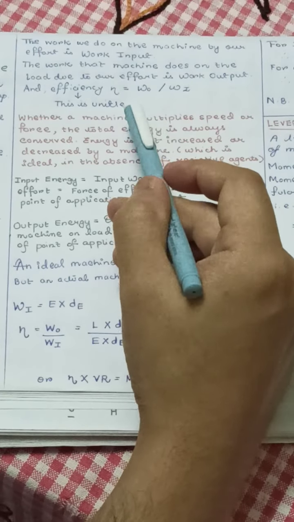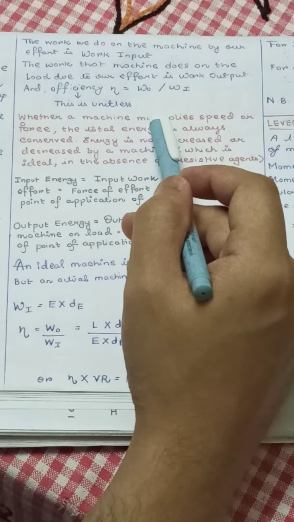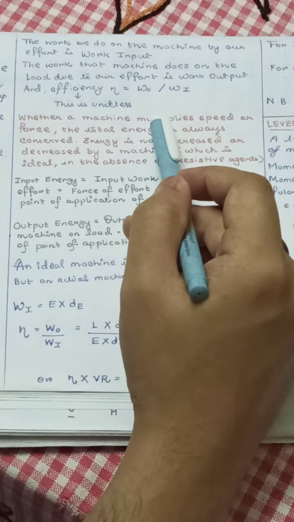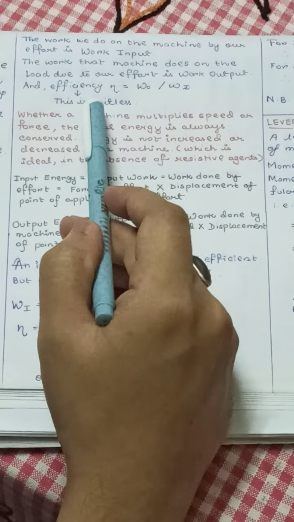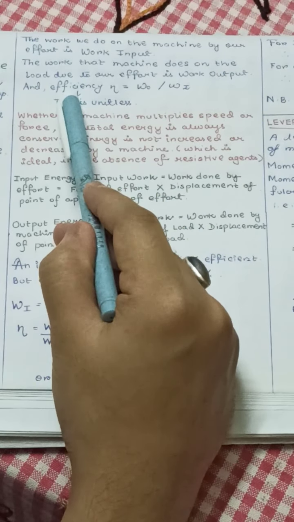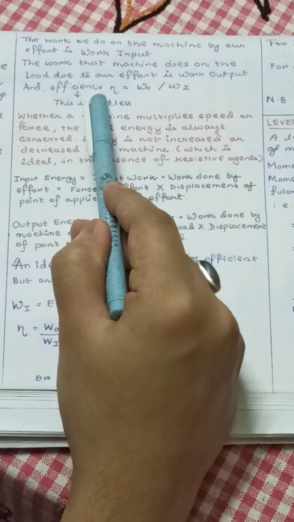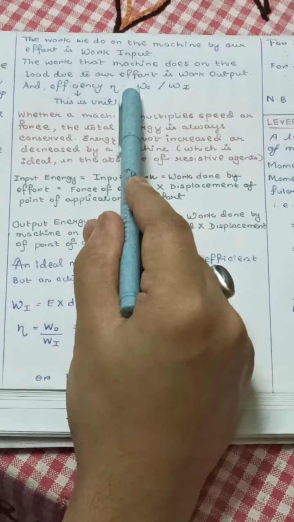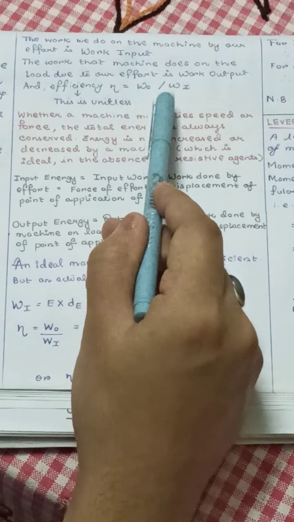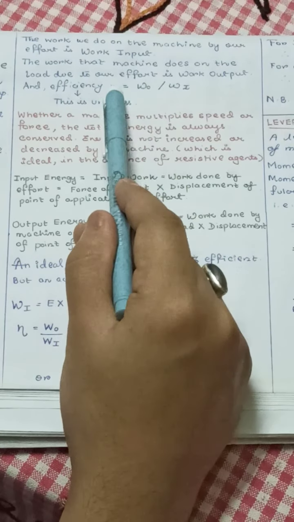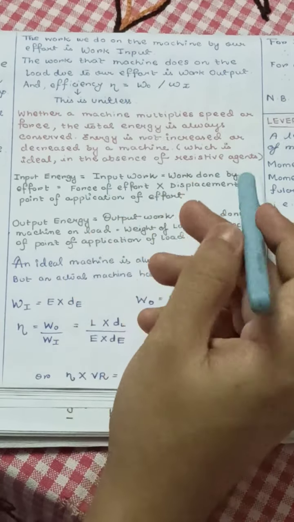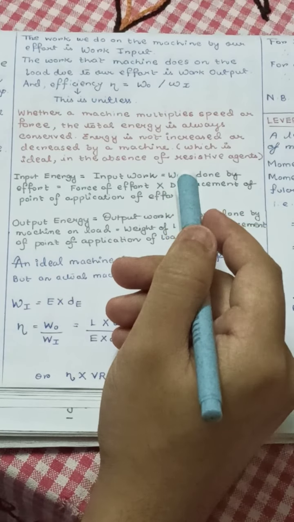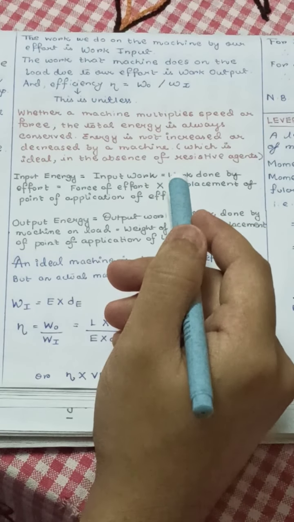There is another quantity. We are already familiar with mechanical advantage and velocity ratio. There's a third physical quantity, known as efficiency, which is the ratio of the work output to work input. Now since we have work in both the numerator as well as the denominator, quite obviously efficiency has no units, because the units on either side of the fraction get cancelled.